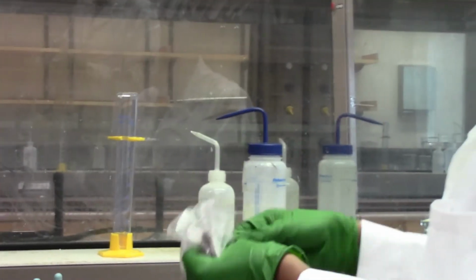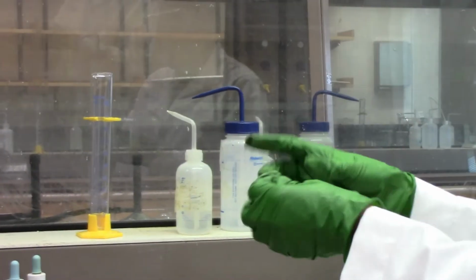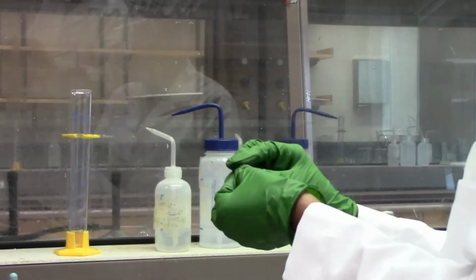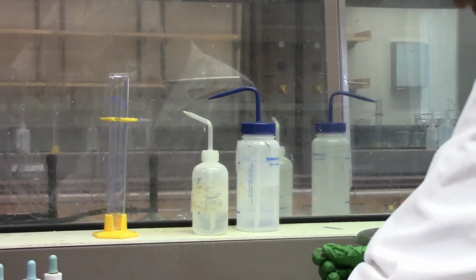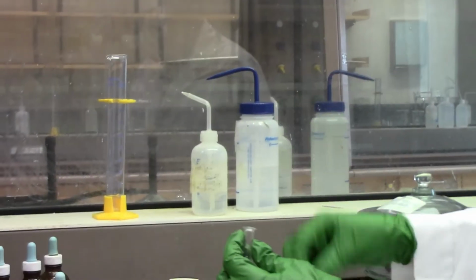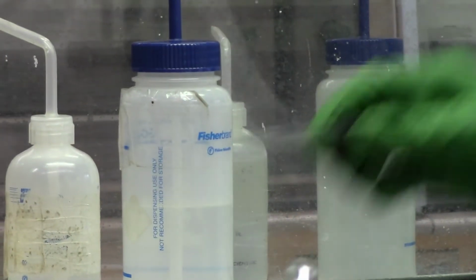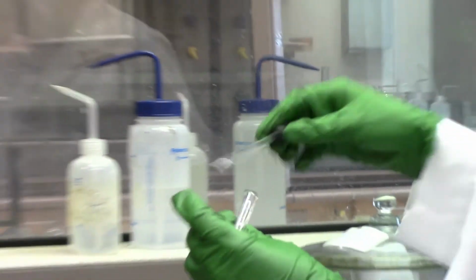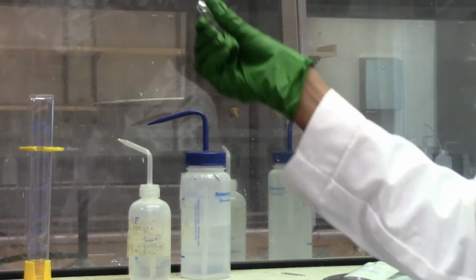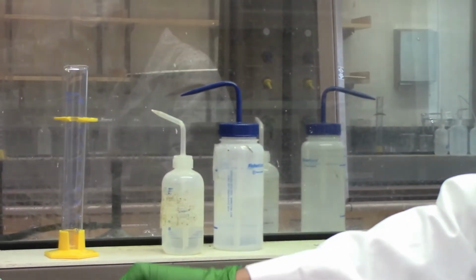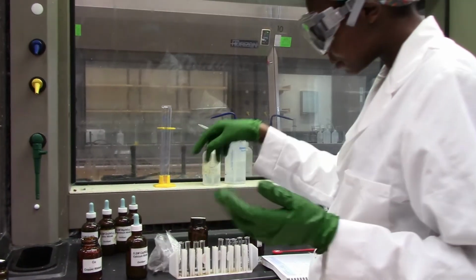Again, if we expect that calcium is highly reactive compared to these other metals, then we don't really expect to see it being displaced in its solution by the other metals. Nothing's happening, but we will let it sit for about 3 minutes and come back and see what happened. But in just the first few seconds, we don't see anything happening.